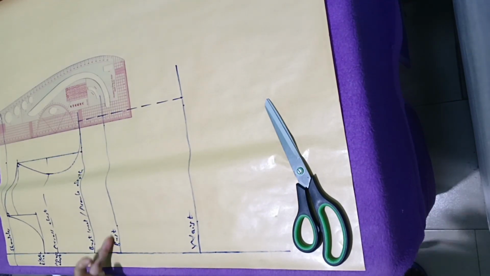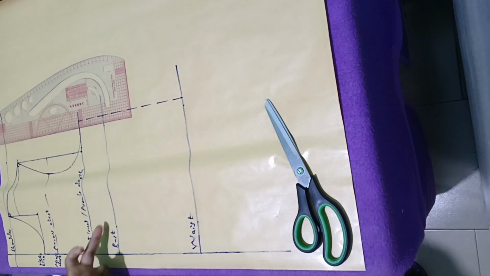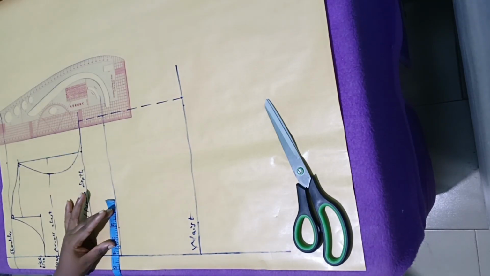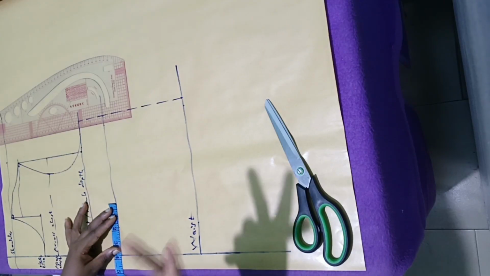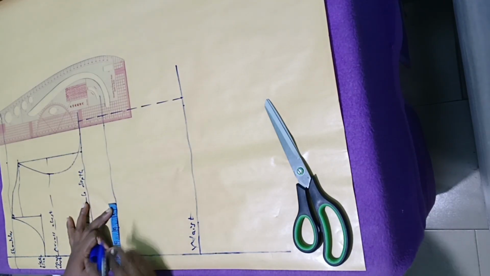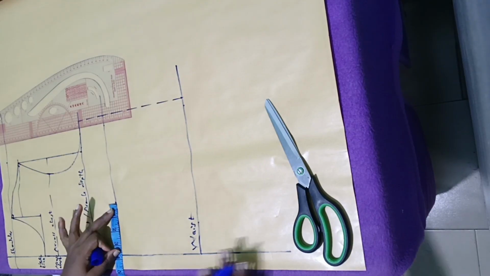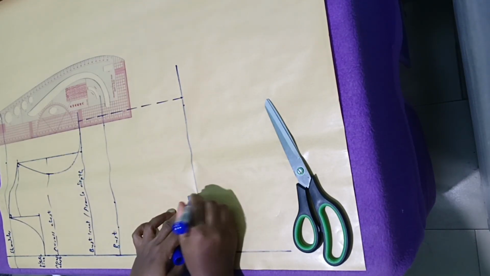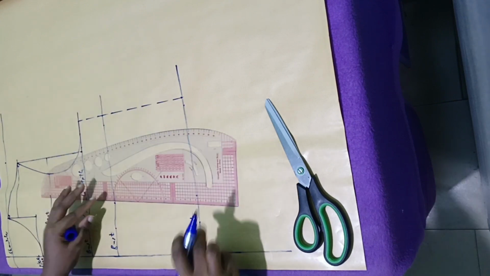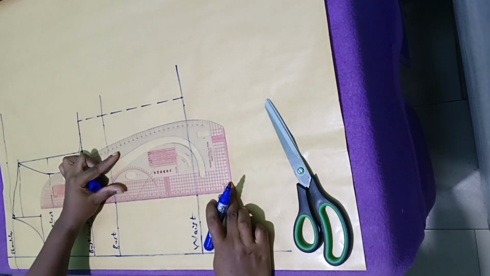Now we are going to dive into the shaping. On the bust line, we are going to mark half of our nipple to nipple measurement. Mine is 7.5 inches, so divided by 2 is 3 3/4 inch. I'm going to mark 3 3/4 on the bust and the waistline, and connect it with a straight line.